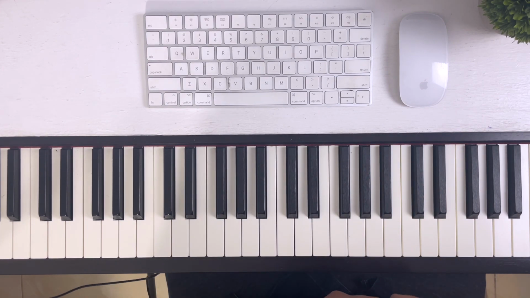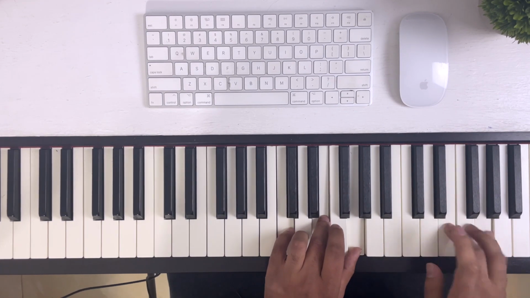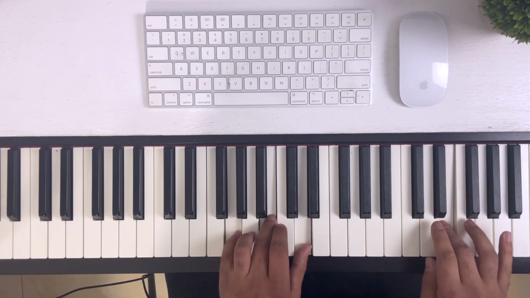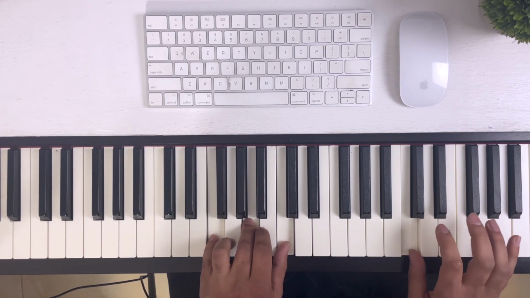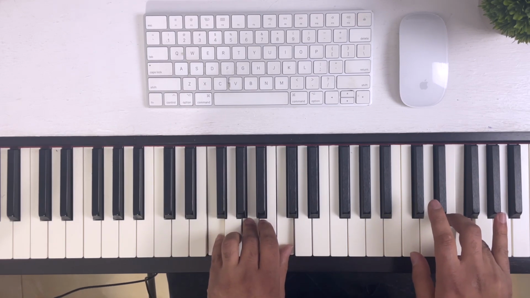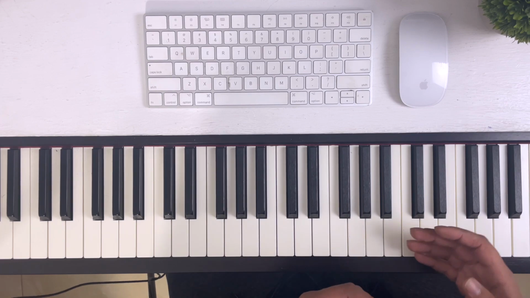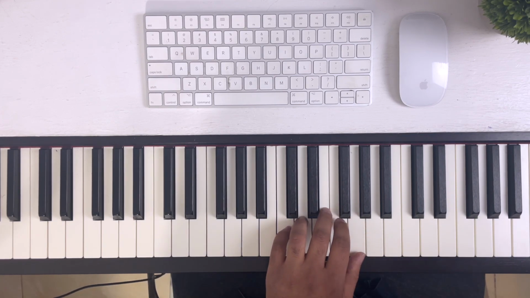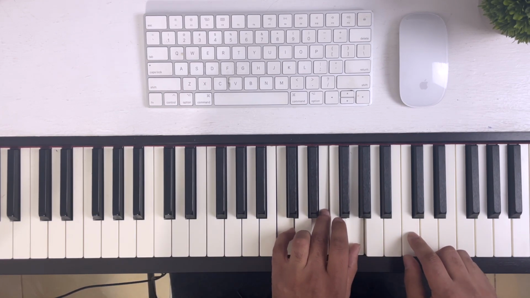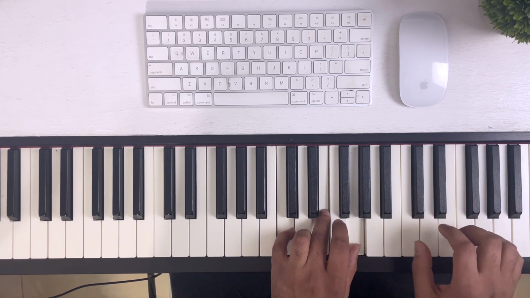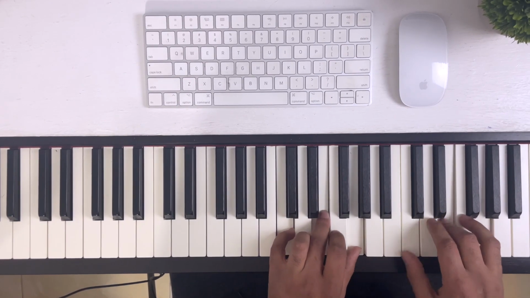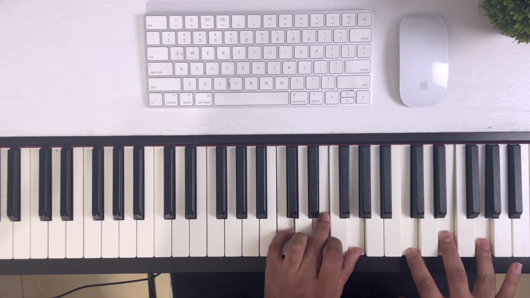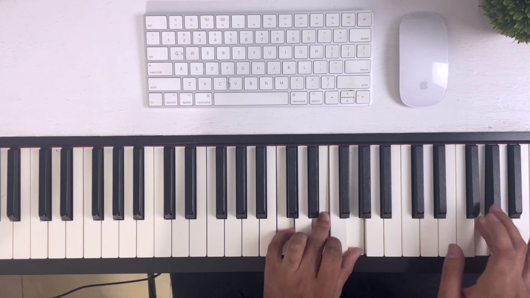Let's look at Demons by Imagine Dragons. To me, it's really obvious that this melody is following the chords. Because look, the first chord is a C in the song, and the melody when I'm playing this chord is this. The notes that I'm pressing are basically all the notes in the chord, besides for this D. But this D again is like a passing tone.